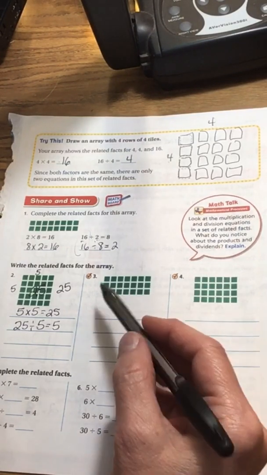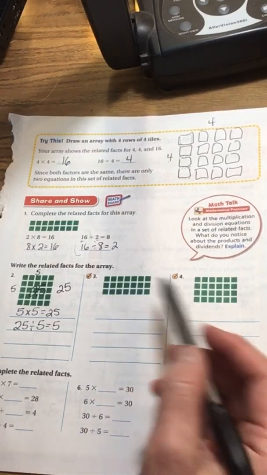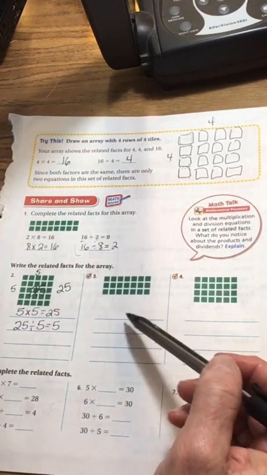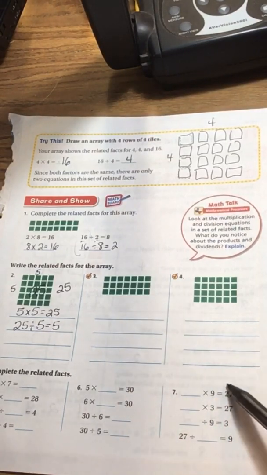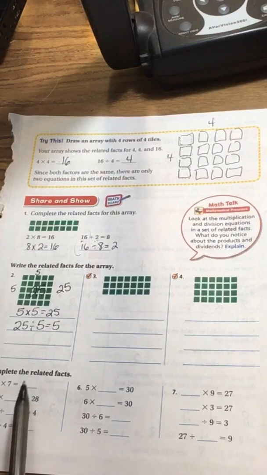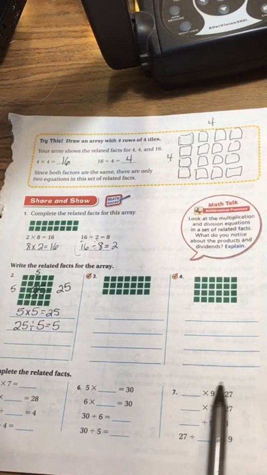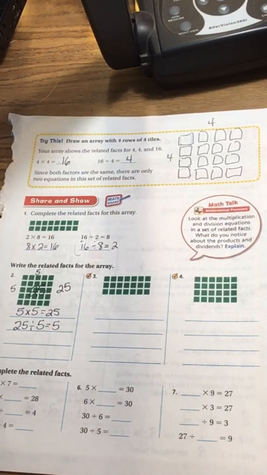Okay, so what I want you to do is on 3 and 4, I want you to do those. Remember, there's going to be 4 problems on these. It's going to be 2 multiplication problems, 2 division problems. And all of these have the same fact family information in it. 3, 4, 5, 6, and 7 are all related. So please pause the video, and then I'll help you check them in just a few minutes. So pause the video, work 3 through 7, and then turn the video back on.